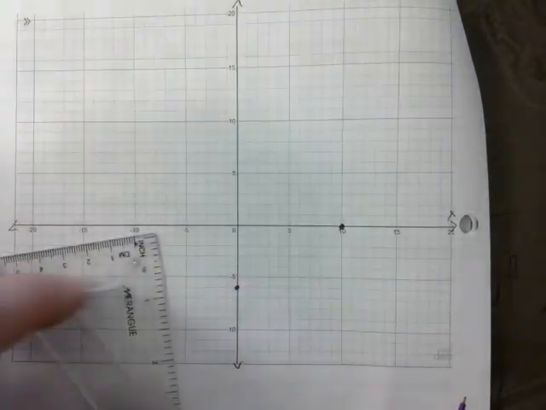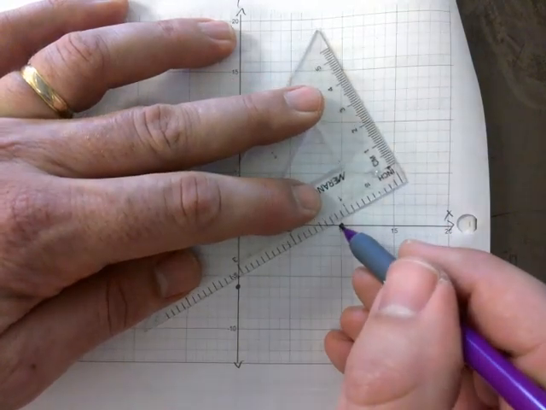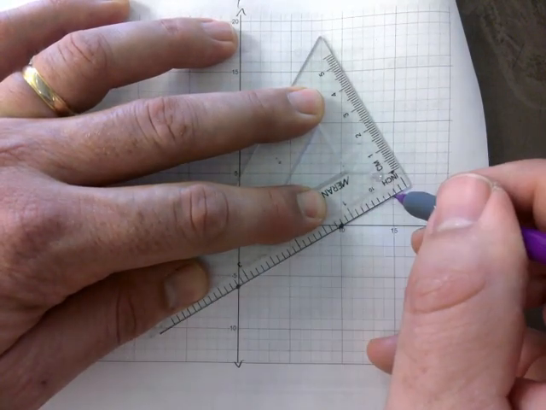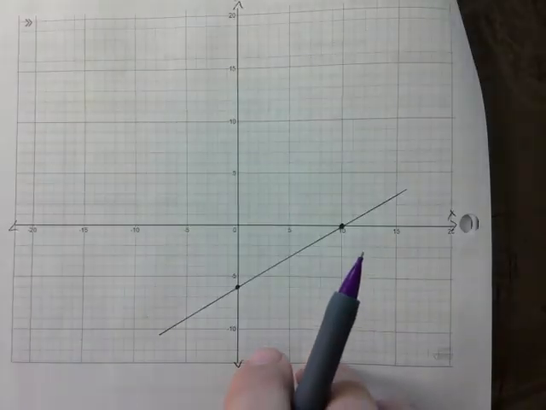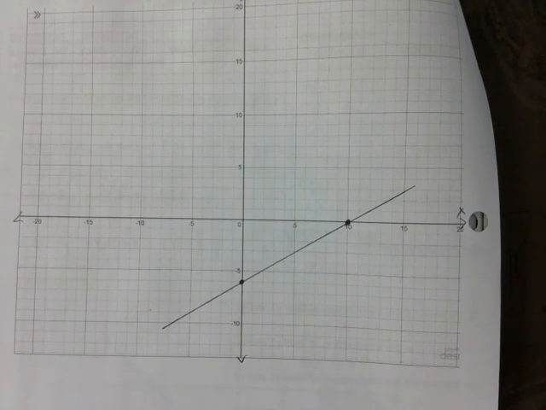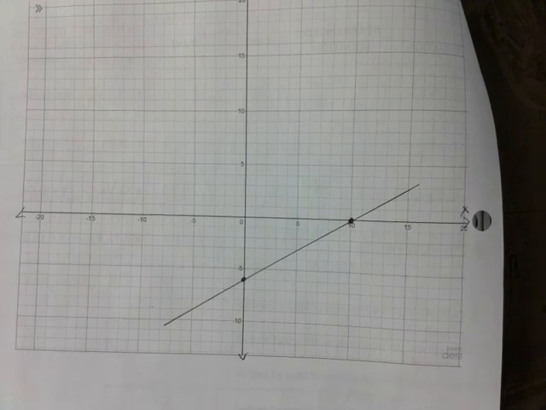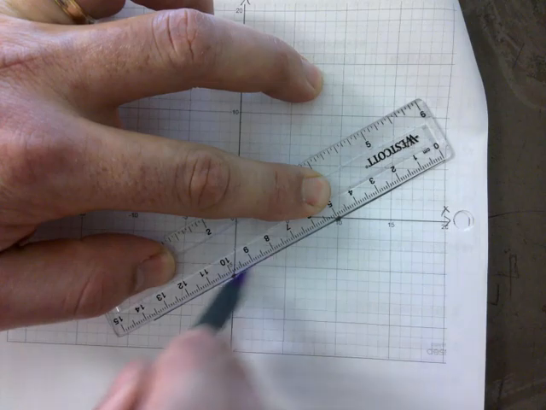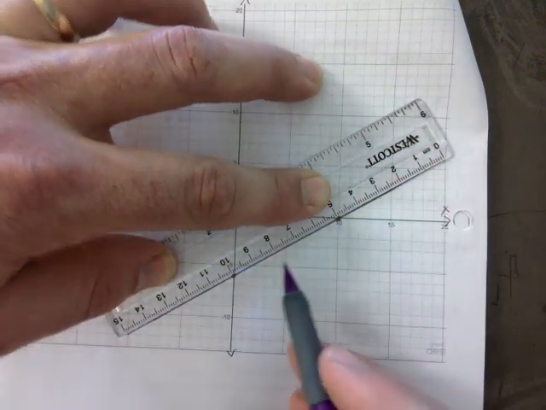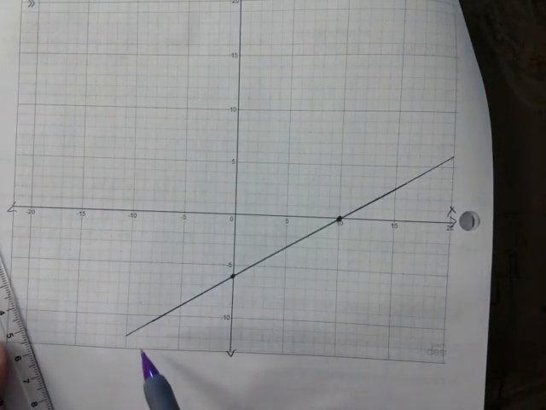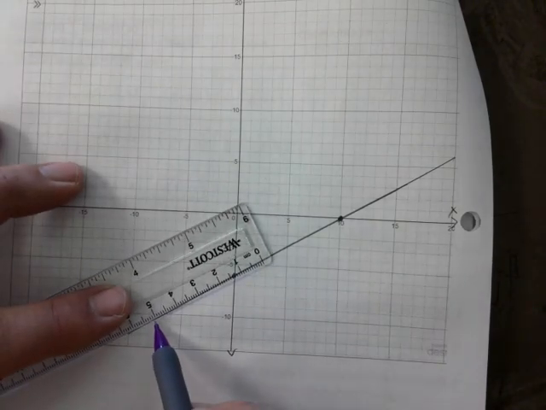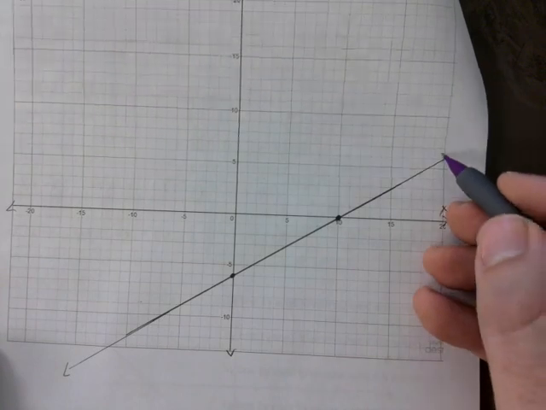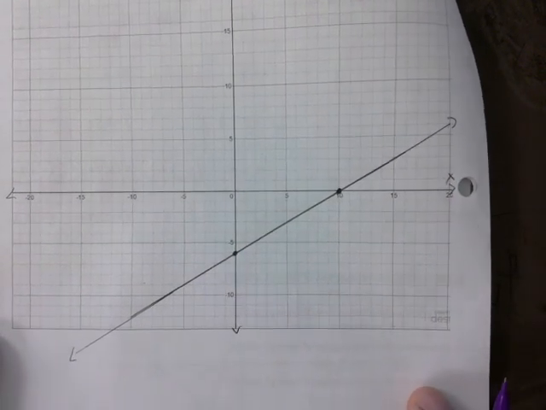Okay, I don't have enough colors to give them all different colors, so we're just going to... And you know what, my ruler... I'm going to grab a longer ruler here, just to make sure I go way past, because it could be that it's crossing down here as well. Okay, so I'm going to just make sure. Unless it's a word problem, it's okay to go way past the grid.